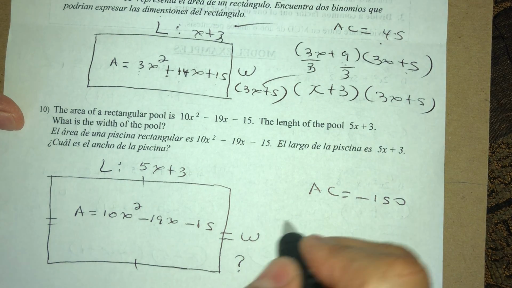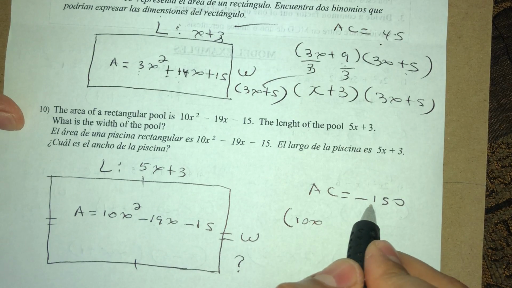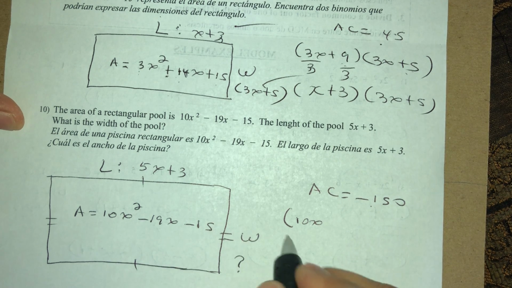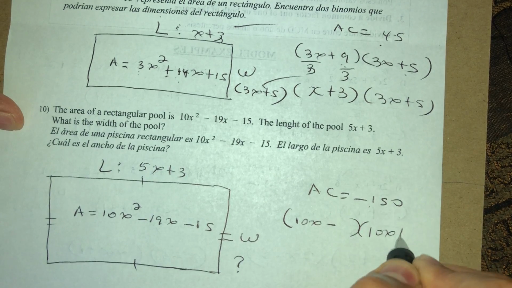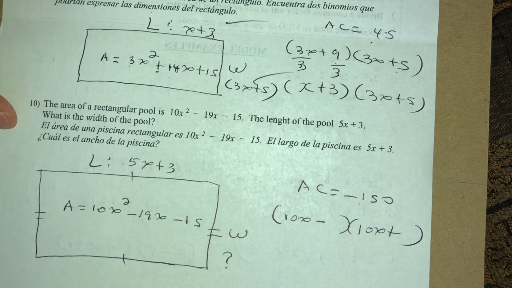So we'll do our bubbles, and because that's negative, we're going to need 1 plus and 1 minus, okay? So that means that the minus is going to be the larger one, and that's going to be plus. So two numbers that when you multiply them will give you 150, and subtracted will give you 19.